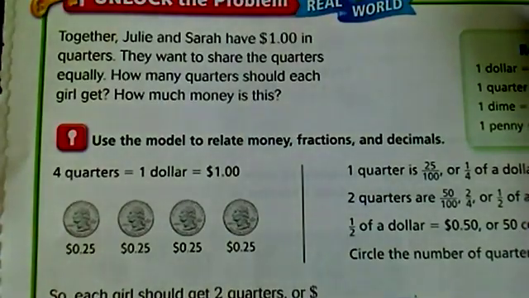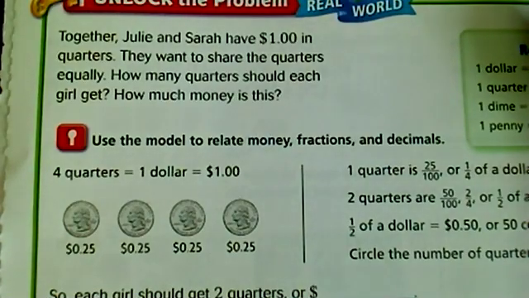Hi, boys and girls. Today we're going to do lesson 9.4, which is relating fractions, decimals, and money. So let's get started with our problem.